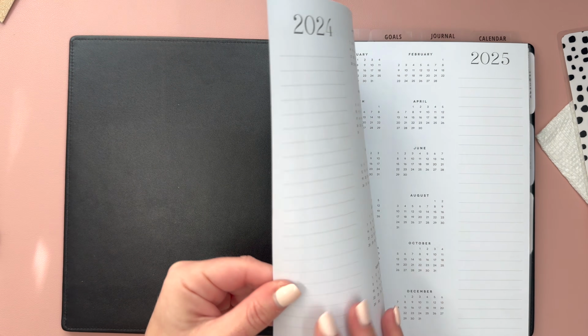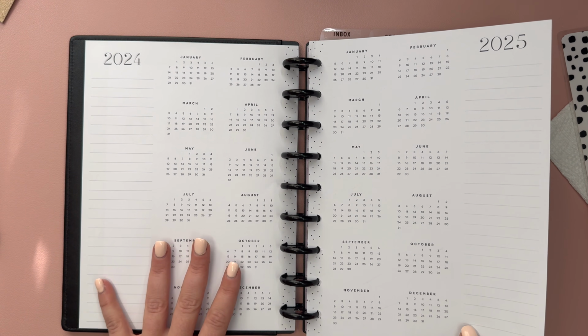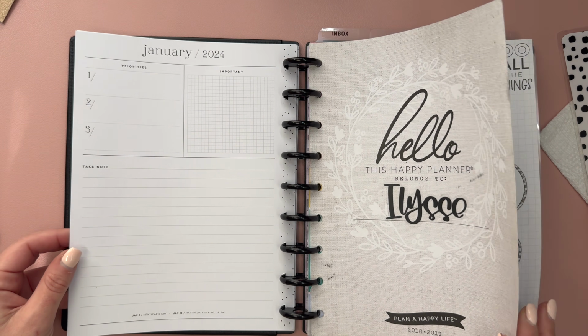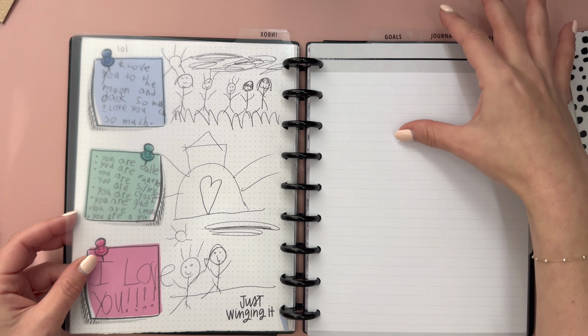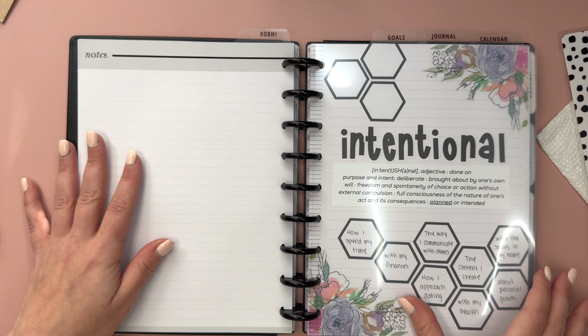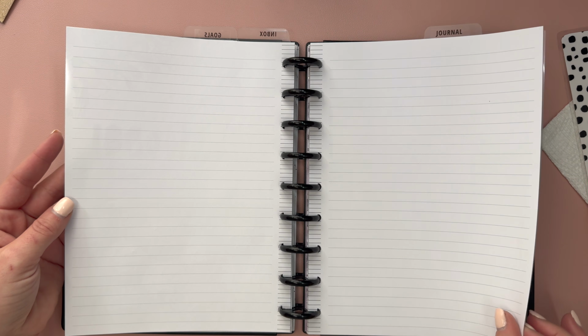We've got my name. I have these pages, which I'll probably use for bill due dates. We have my old pages that make me happy. Then we have my inbox. Inbox is just incoming things. Then we have my goals, and this includes my word of the year.